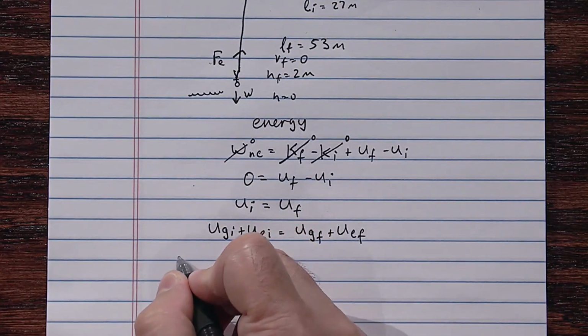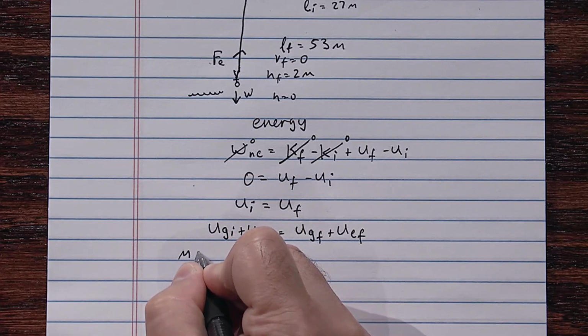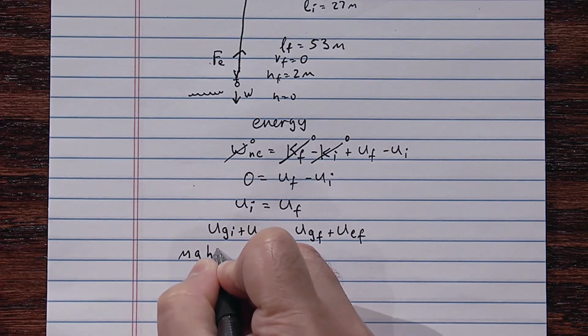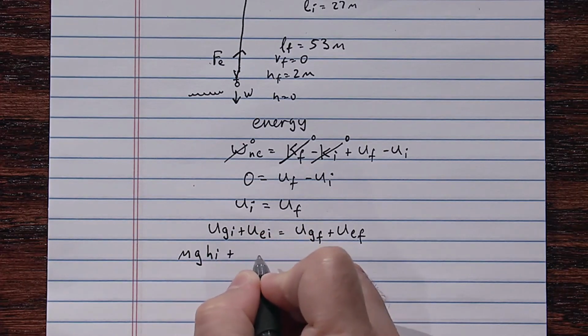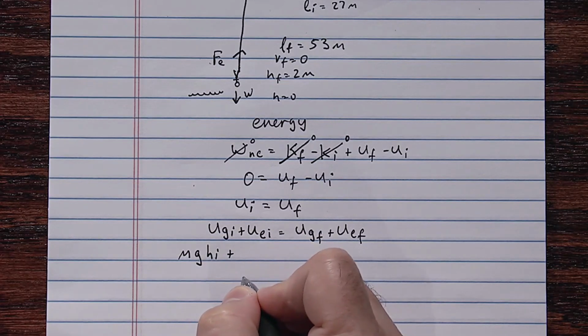So we have gravitational potential energy, mg height initial, plus the elastic potential energy.